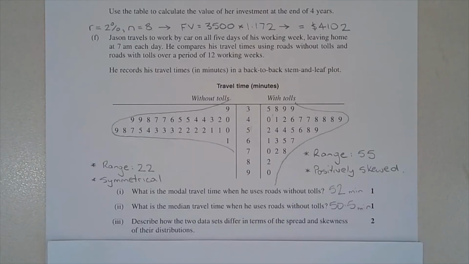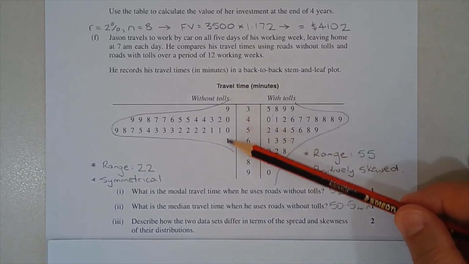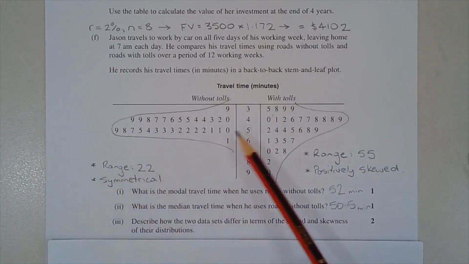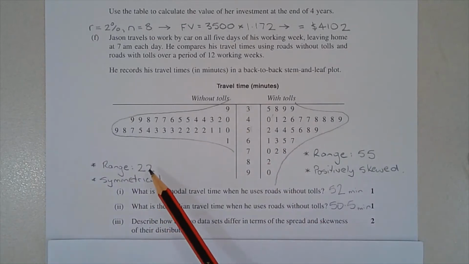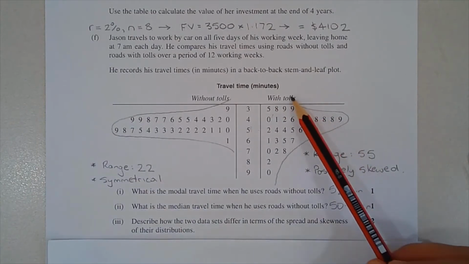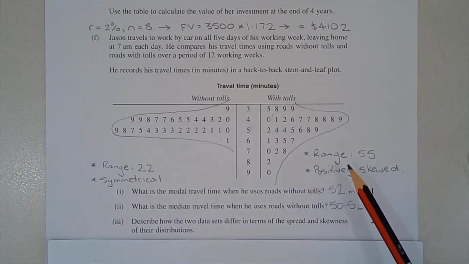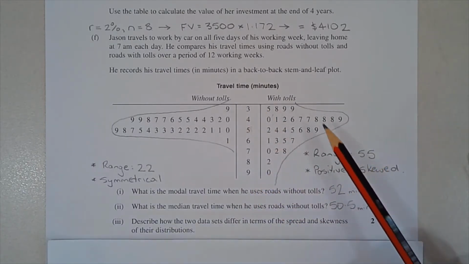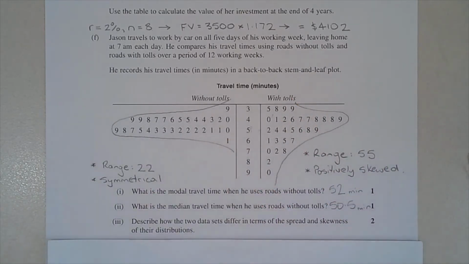Now part 3, describe how the two data sets differ in terms of the spread and skewness of their distributions. So first of all, if we consider the spread of scores, we can see clearly that without tolls it's quite narrow. And calculating the range, so that's 61 minus 39, we get a range of 22 minutes. If we compare that with the range of travel time with tolls, we get a range of 55 minutes, so that's 90 minus 35. So clearly the spread of scores is much greater with tolls compared to without tolls.